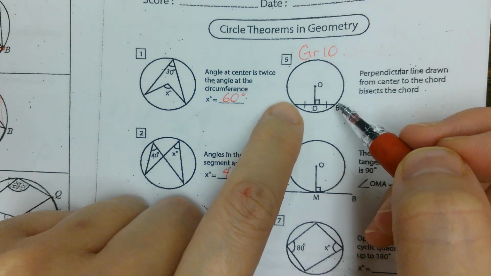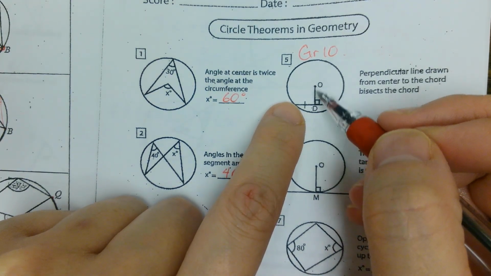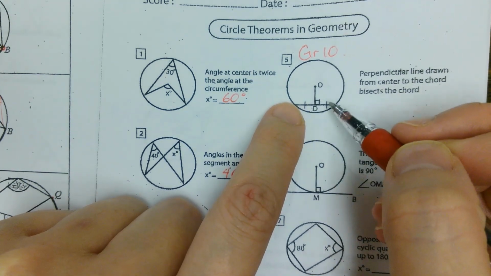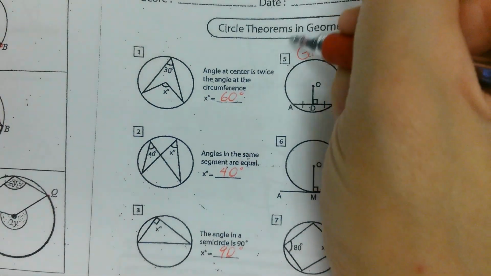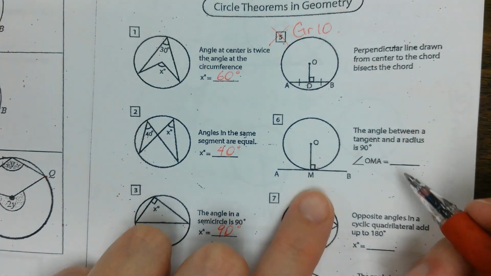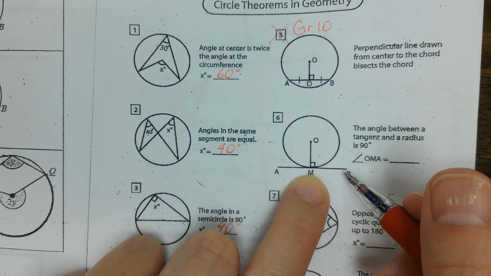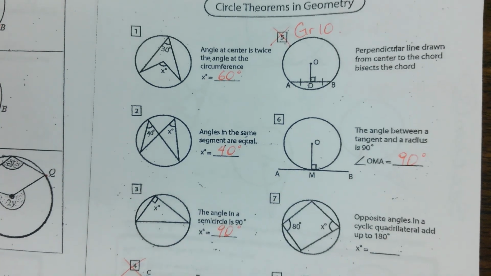But for now, you just need to know that your chord and the perpendicular bisector, that's what the name is called, makes a 90 degree angle and it splits it in half. But this one, again, it's grade 10. This one we just learned about, the tangent radius property. So that angle is also 90 degrees.